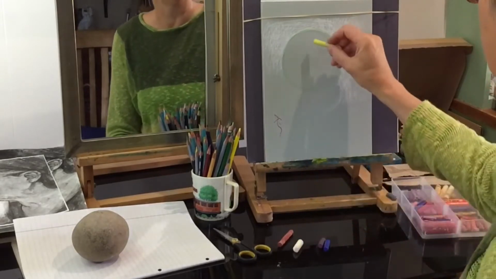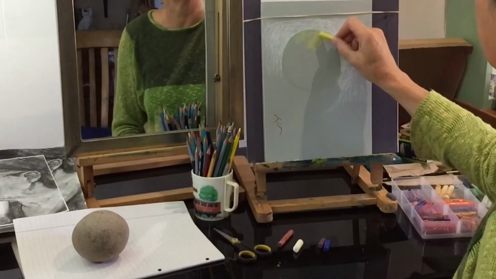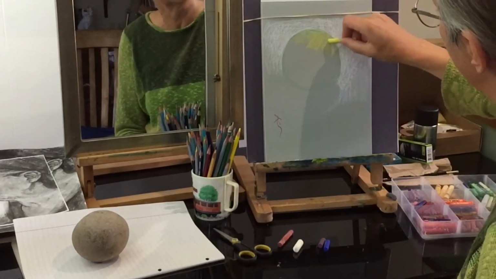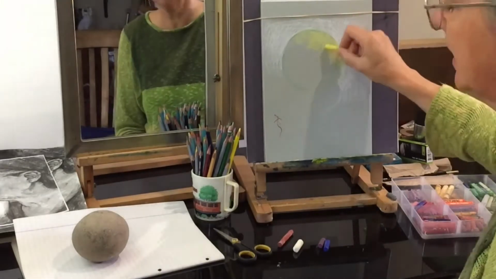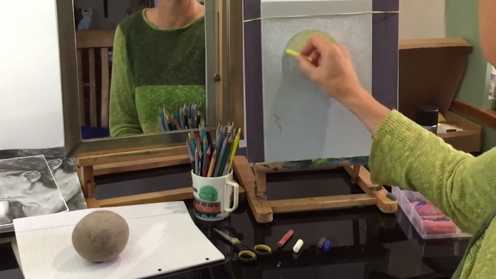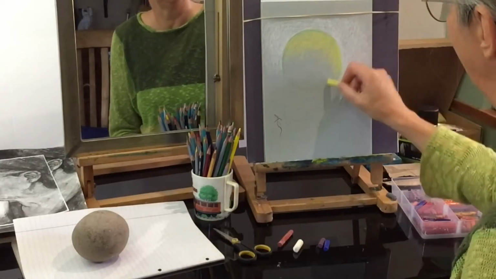And let's use the yellow for the lightest part of the stone. It's a grey stone, but I'm going to make it colourful, just as with the portrait. I'm not going to try and make natural skin tones. I'm going to go all Matisse, use some bright fun colours.